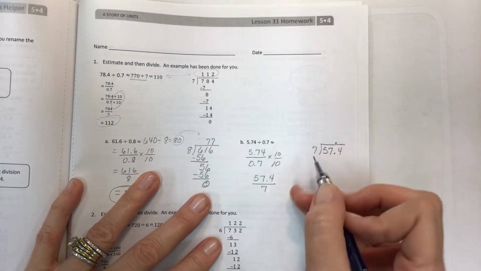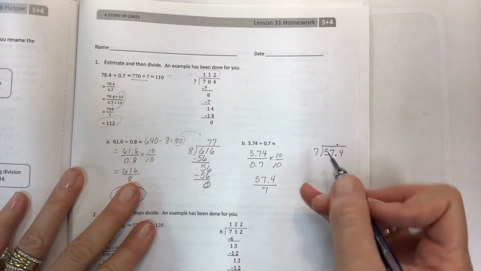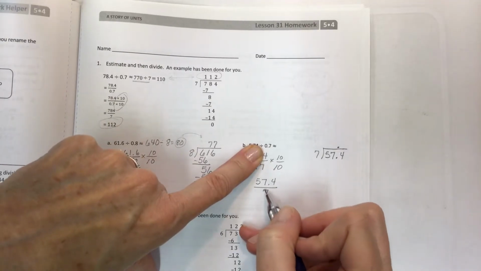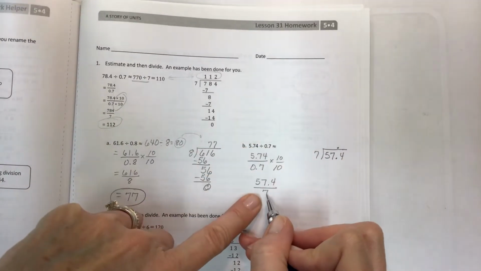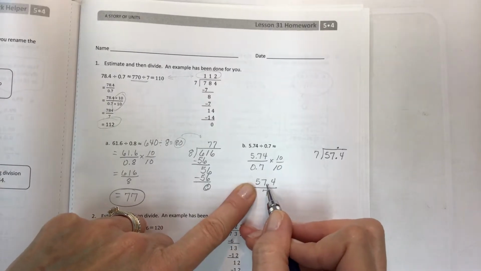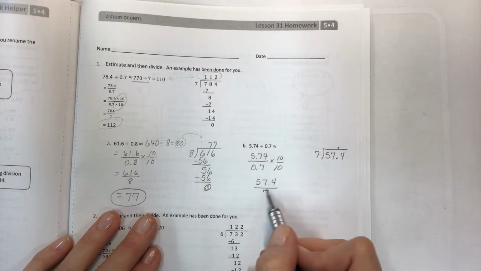We have already eliminated the decimal in your divisor, so we're done with that. Our estimated answer, I want to have something that is going to be a close multiple of 7. 7 is my nice rounded number. If you know your facts, then you would change the first 2 digits to something that is really close.